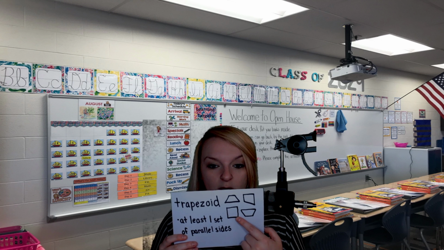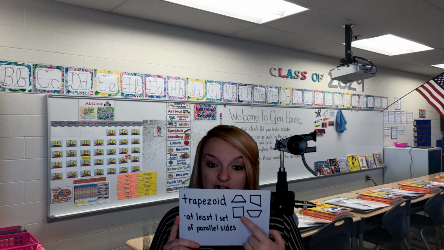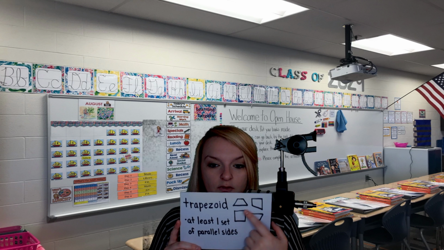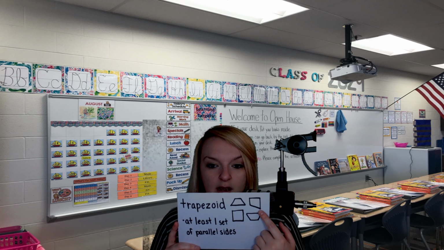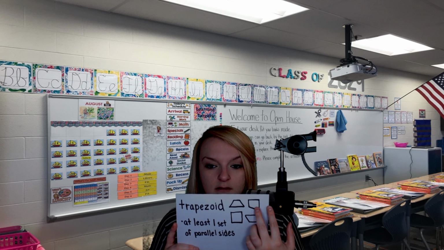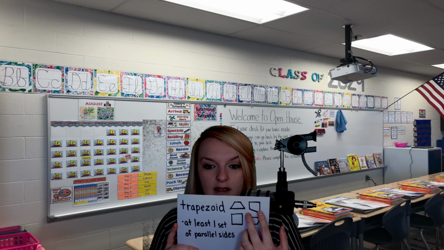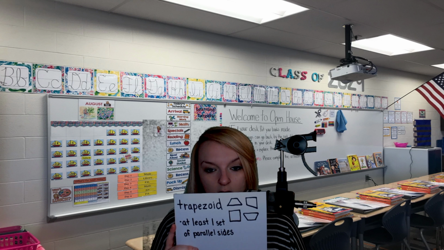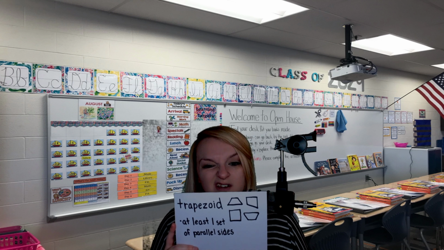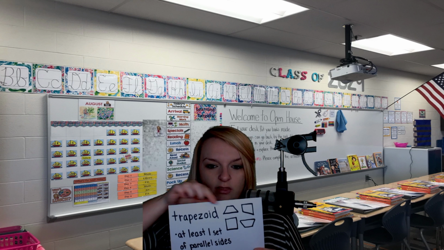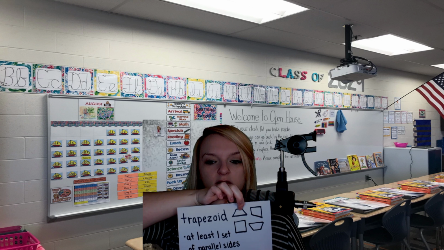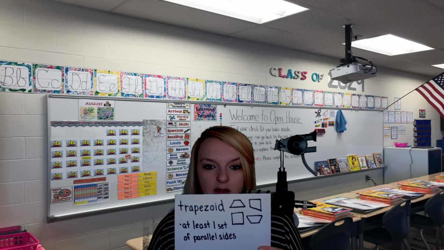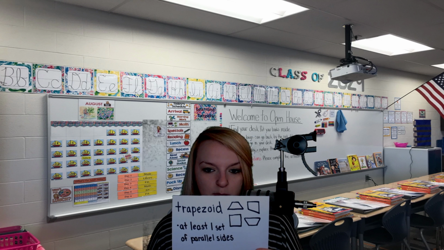But here I have a square. It's still a trapezoid because it has one set of parallel sides. This shape here, that's kind of crazy, has, there we go, these two sides are parallel. So they are all trapezoids. The typical trapezoid that we think of is the one that looks like this, though, or this. Okay? Those are the ones we typically think of if someone asks us to draw a trapezoid.